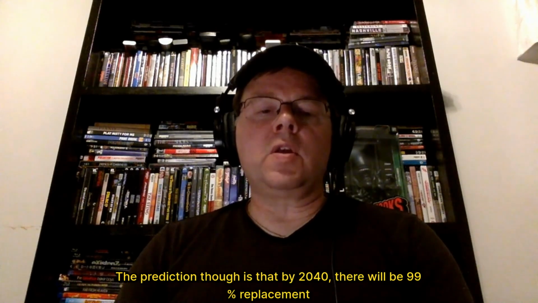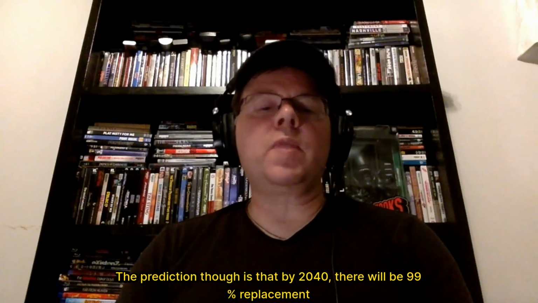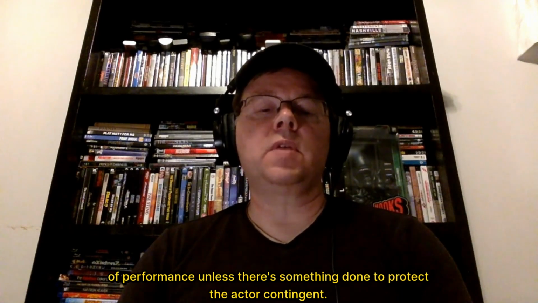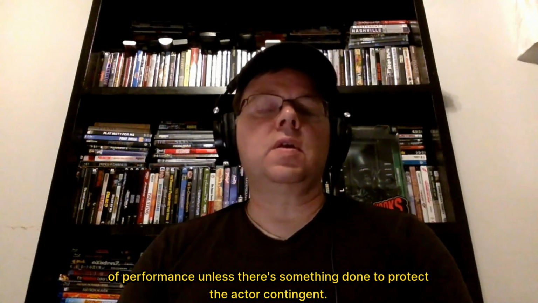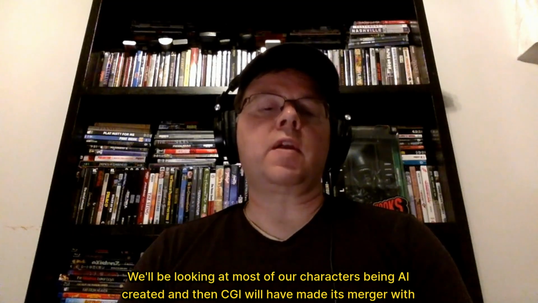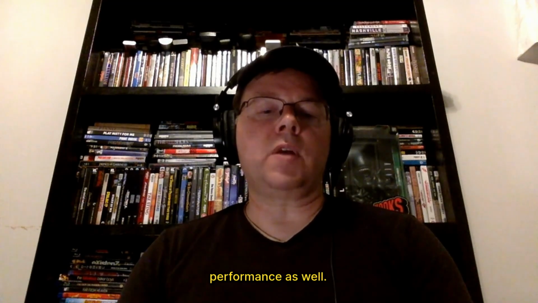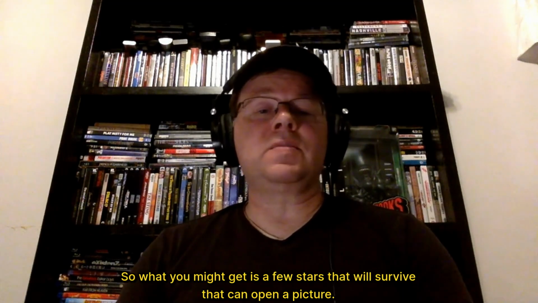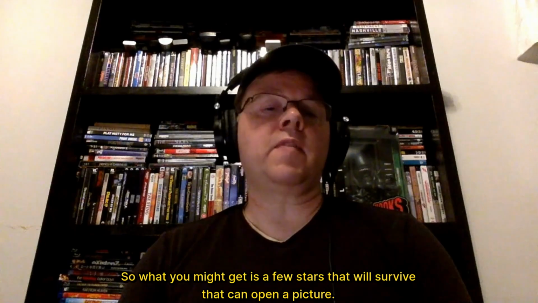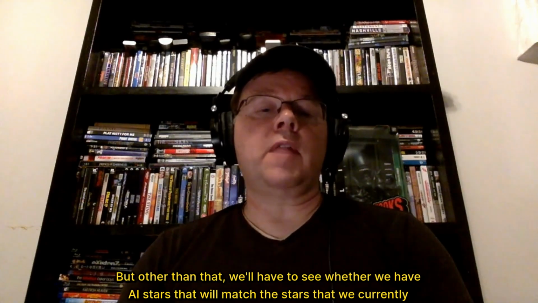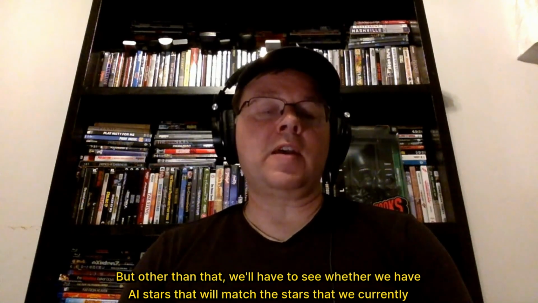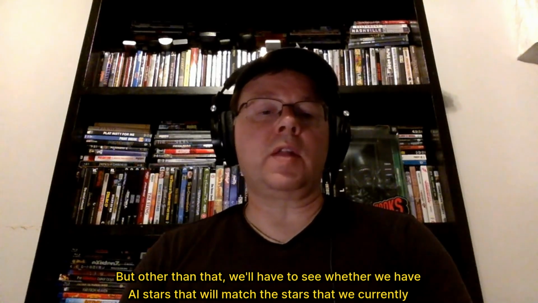The prediction, though, is that by 2040, there will be 99% replacement of performance. Unless there's something done to protect the actor contingent, we'll be looking at most of our characters being AI created, and then CGI will have made its merger with performance as well. So, what you might get is a few stars that will survive that can open a picture. But other than that, we'll have to see whether we have AI stars that will match the stars that we currently have. That's where we're at.